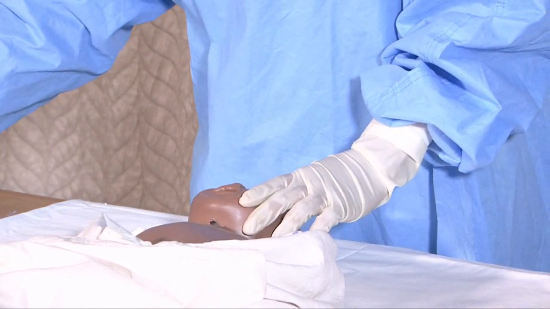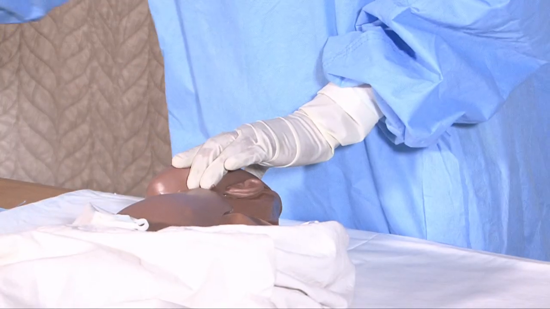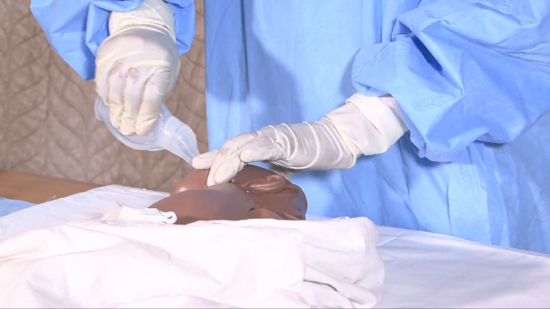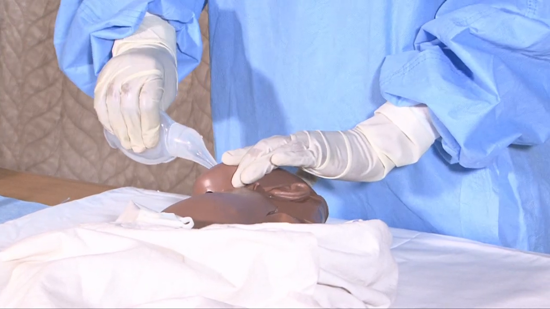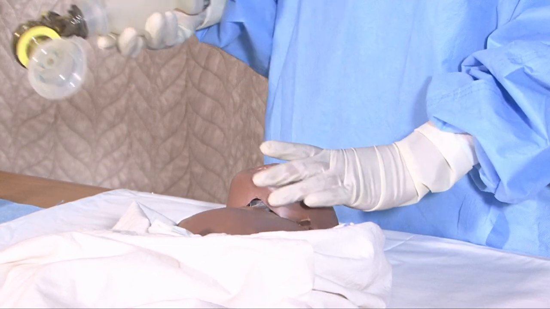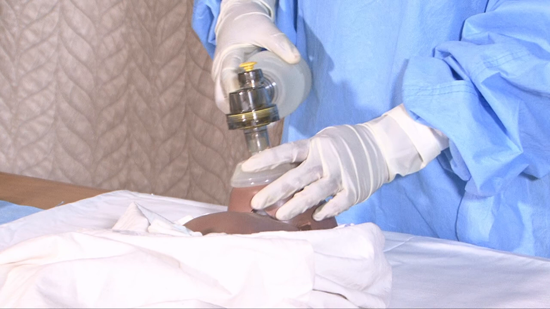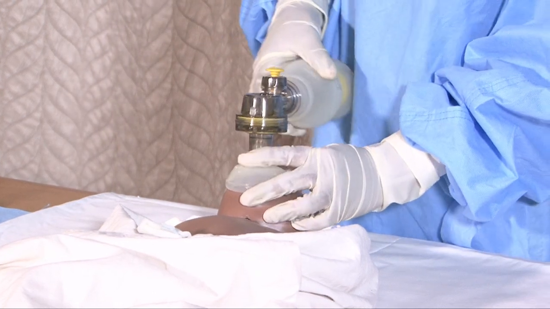So you clear the airway, the mouth first, the nose, and then you reposition the head. You reapply your mask to maintain a firm seal.